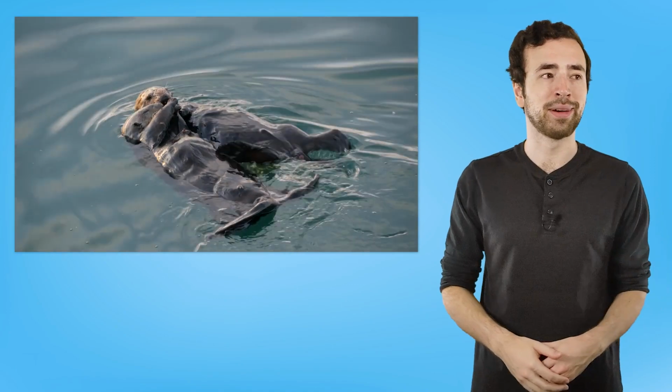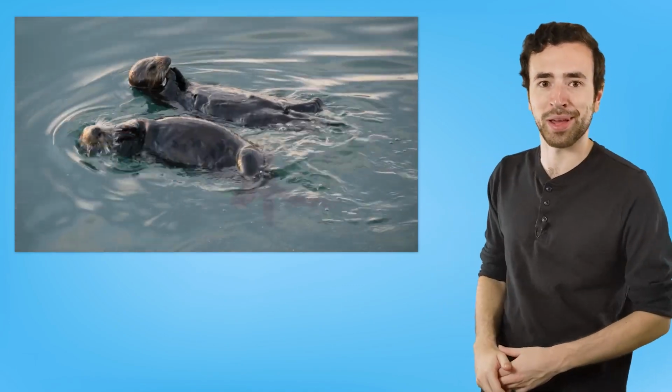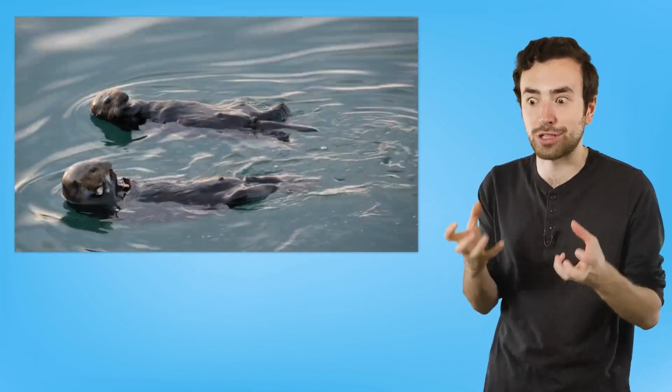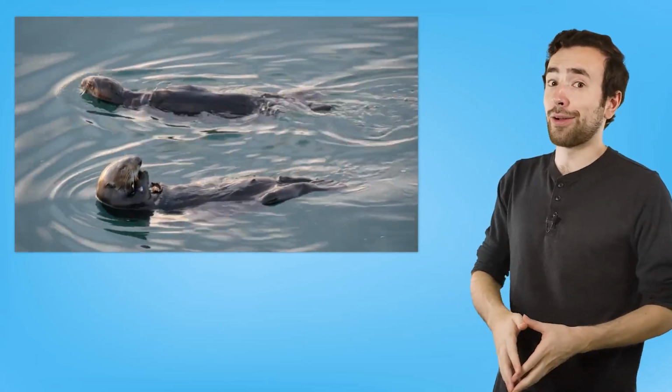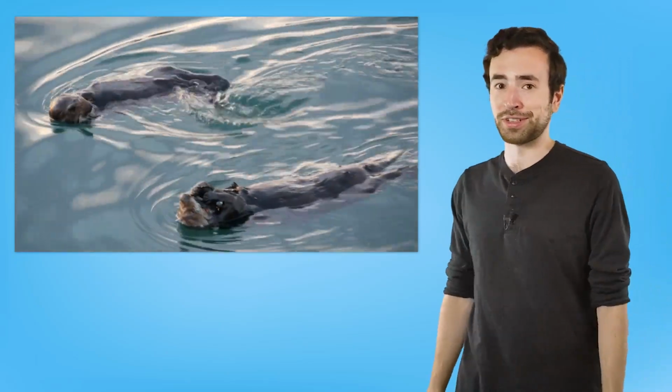As for me, well, I'm headed to the otter exhibit next. I just can't get over how cute they are. Guess I oughter hurry over before the zoo closes.